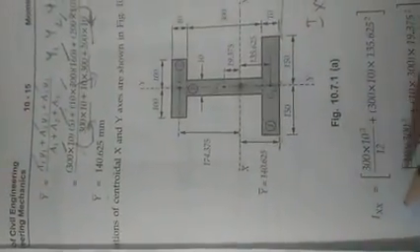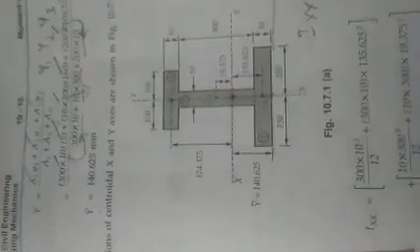So this is how you have to find it. Next, the second job, I will tell you next. The first job, centroid determination, is over. The second job is that you have to determine the I value. I will tell you how to determine that.